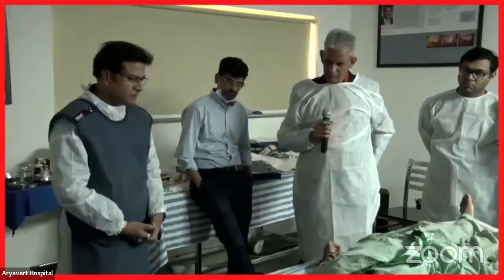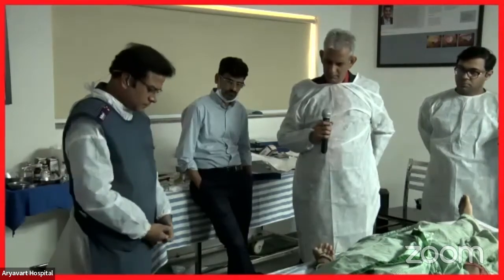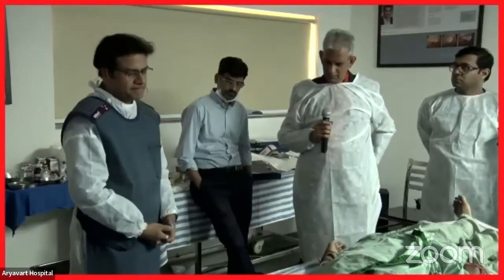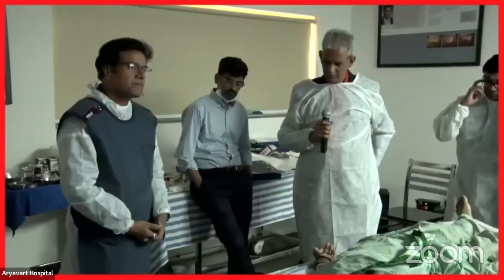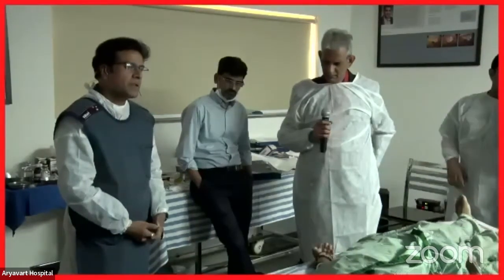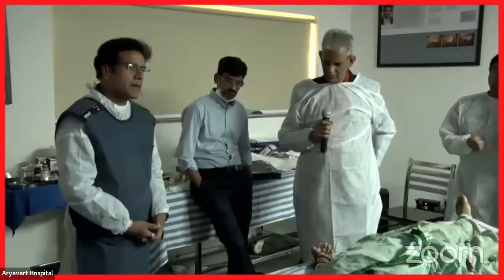One is the transverse colon and the second is the small bowel. Identification of the small bowel is the key, so we must work our minds more.